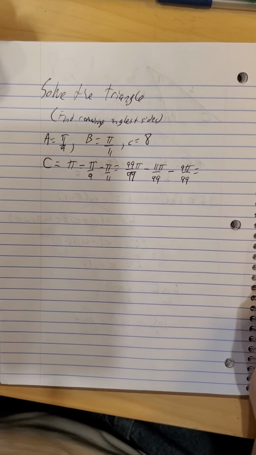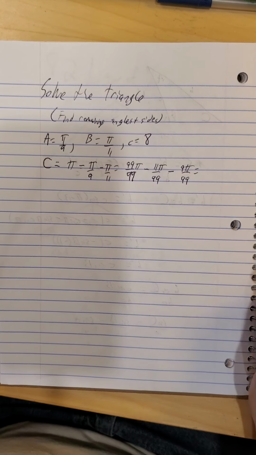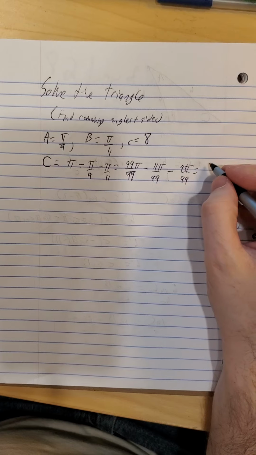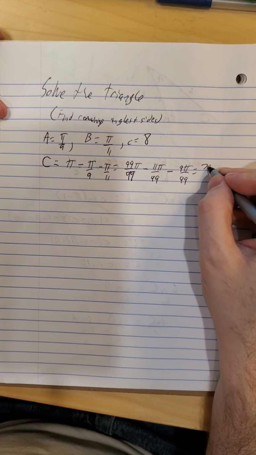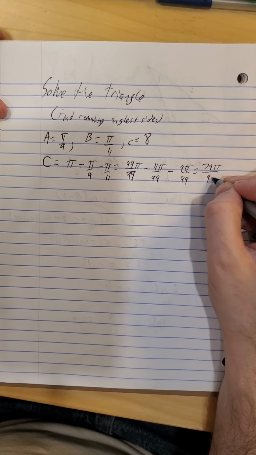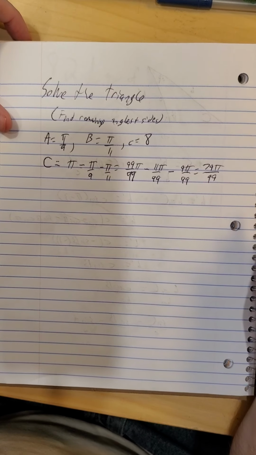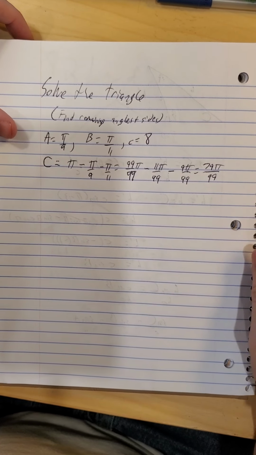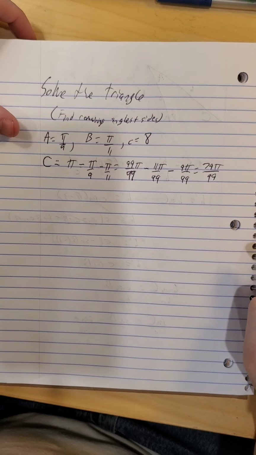So 99 pi minus 11 pi is 88 pi. 88 pi minus 9 pi, 79 pi over the common 99. So we know the measurements of all three angles.